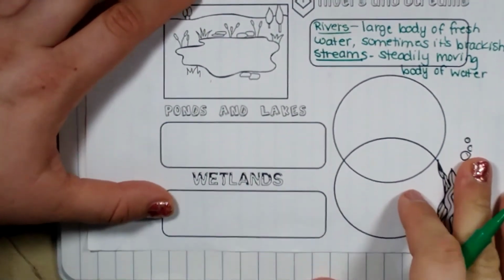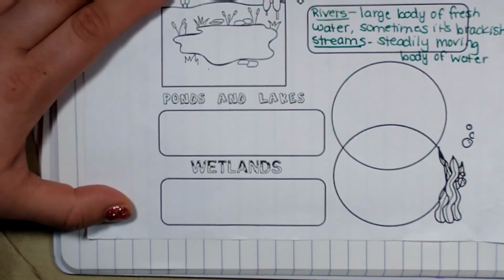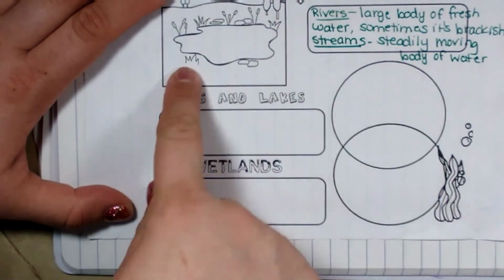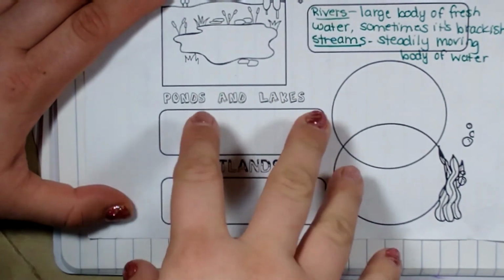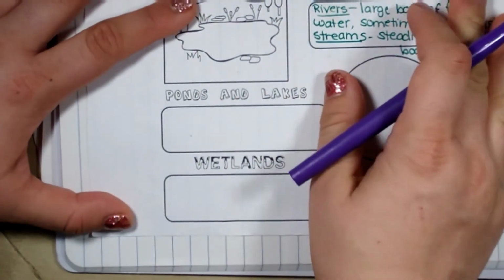Okay, now ponds and lakes. Ponds and lakes are bodies of water that are all surrounded by land. Ponds are smaller than lakes.